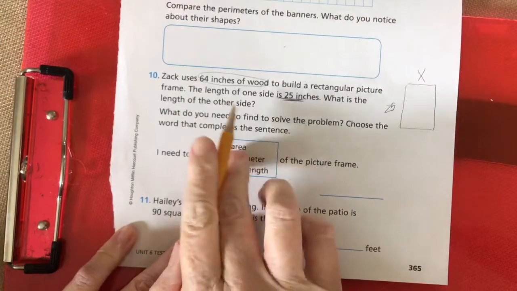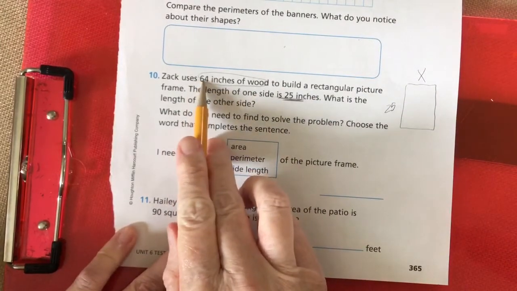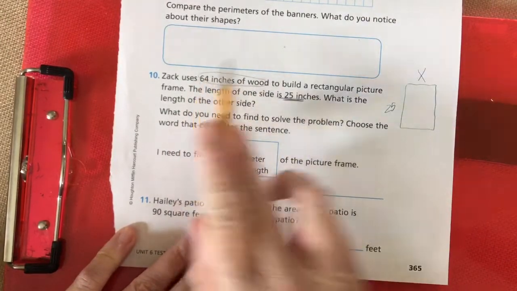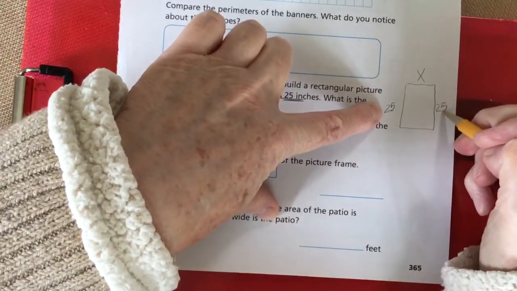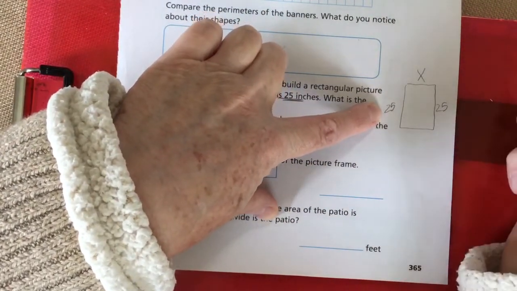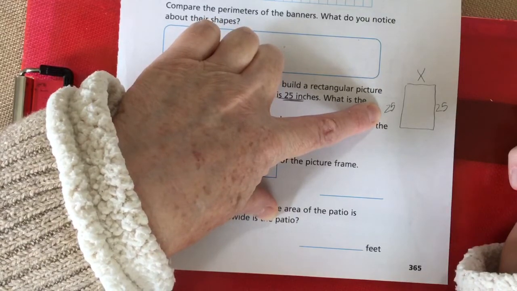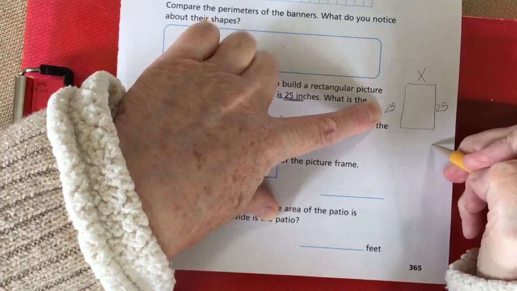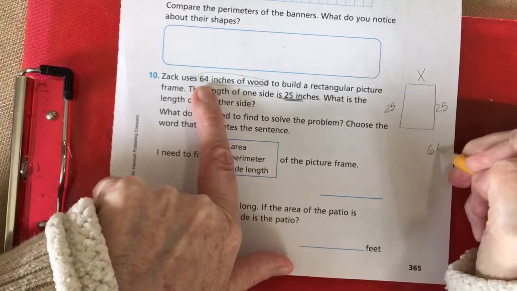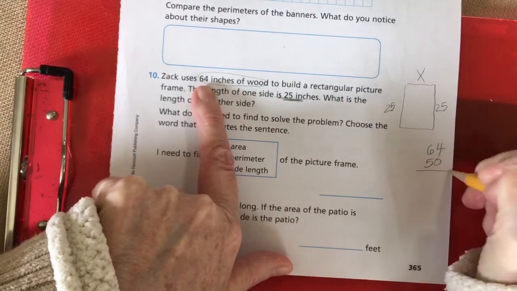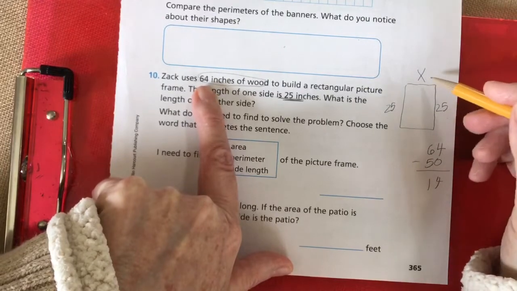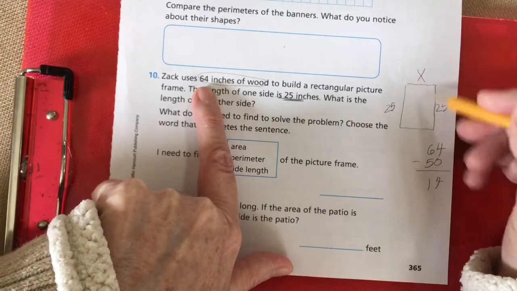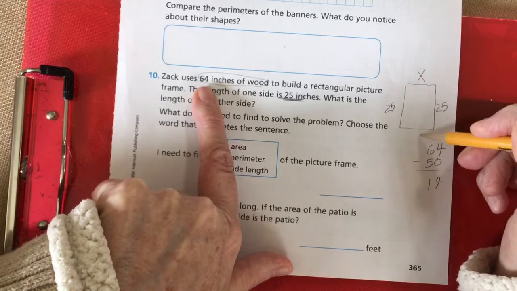Now, we know the perimeter, all four sides, is 64. So if this is 25, boys and girls, this must be 25. And together, 25 and 25 is 50. So if I take what I know about it, 64, and I subtract out the 50, I'm going to have 14 inches for here and here together.